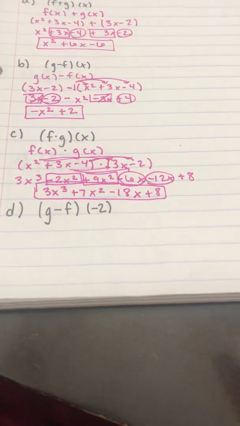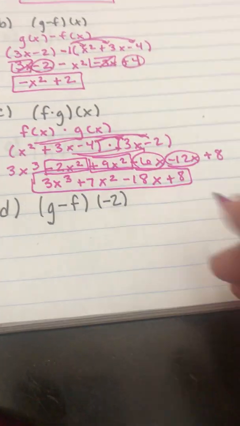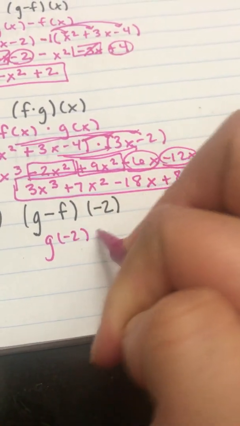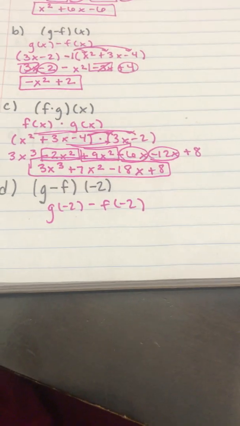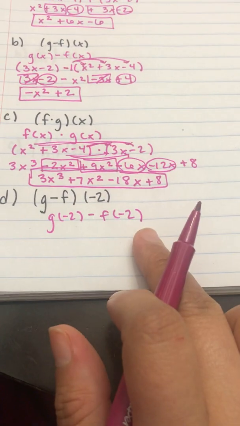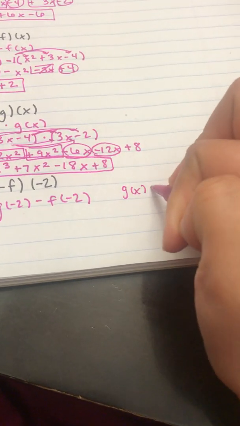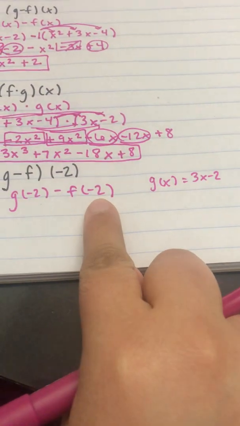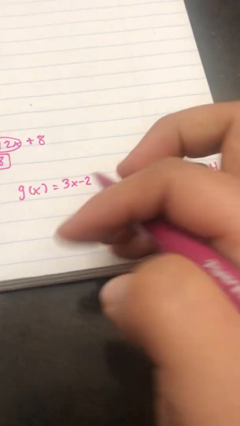This last example is using a number instead. So g minus f of negative 2 can be written as g of negative 2 minus f of negative 2. I usually like to solve for g of negative 2 and f of negative 2 separately, then subtract them. So we knew from the top that g of x was 3x minus 2, and f of x was x squared plus 3x minus 4. So since I already know that I'm going to use negative 2, I'm going to plug them into x and see what I get for each function.